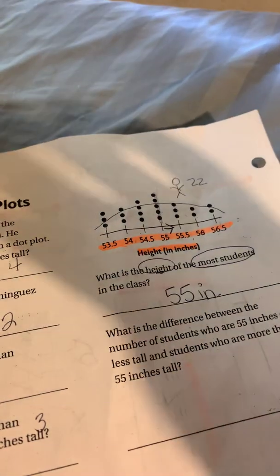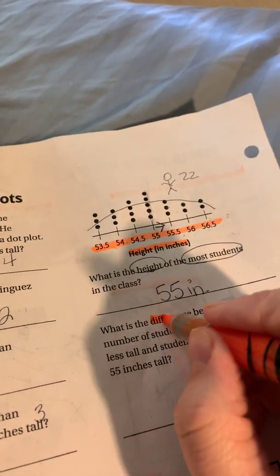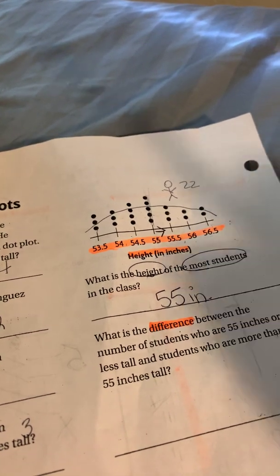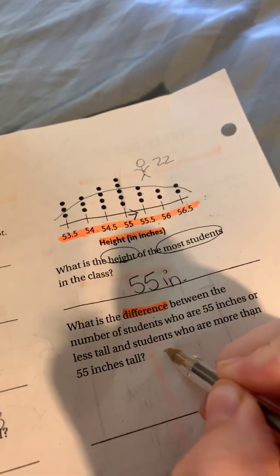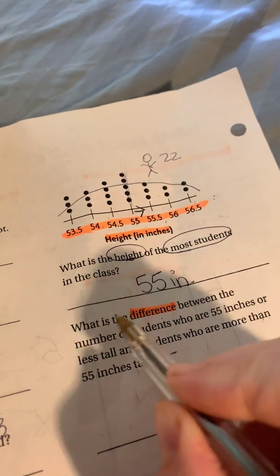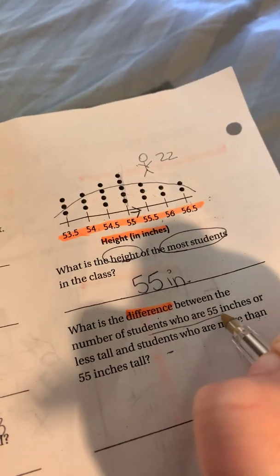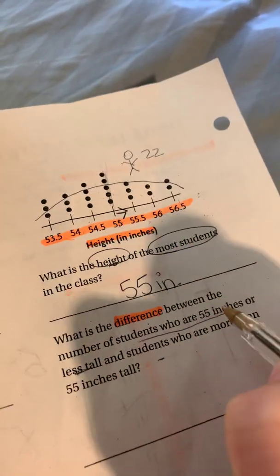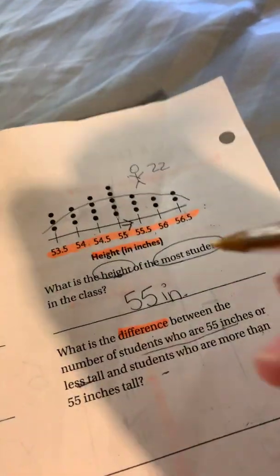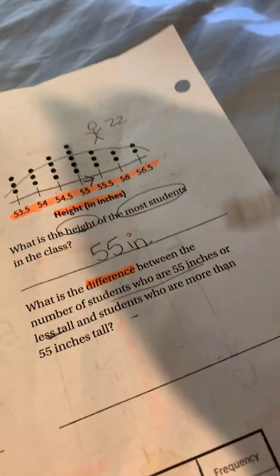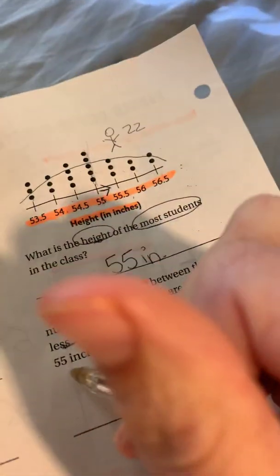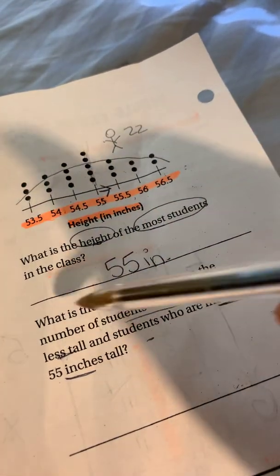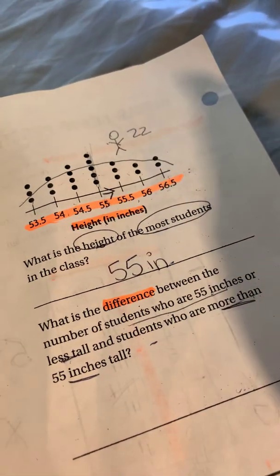Okay, you could call on that kid not listening or the one you see miss it a lot. What does it mean, difference? What's a difference? Oh, it's the answer to subtraction, so I know I'm subtracting. I want the difference between students who are 55 inches or less, and students who are more than 55. So we want a difference between the students who are this and students who are more than that.